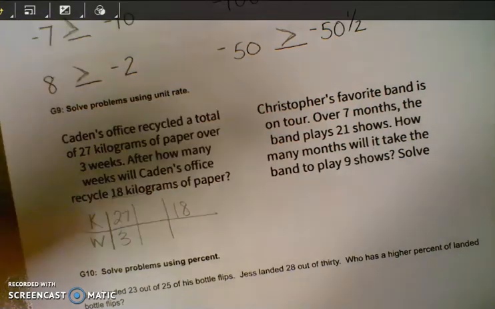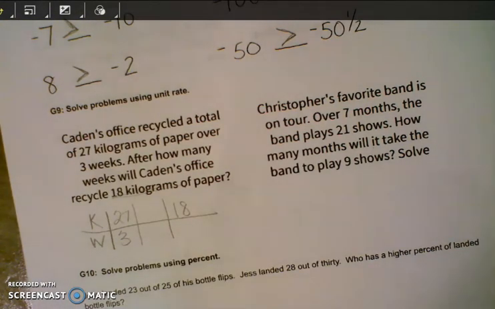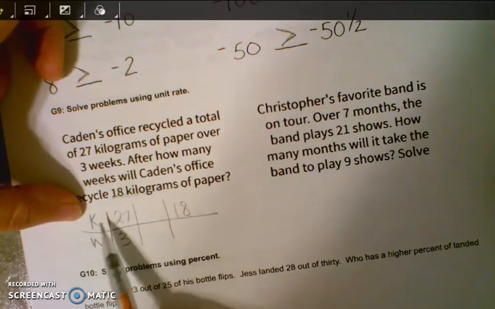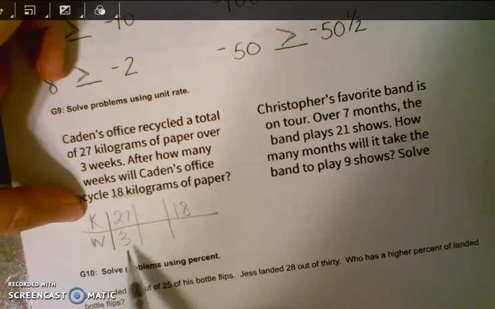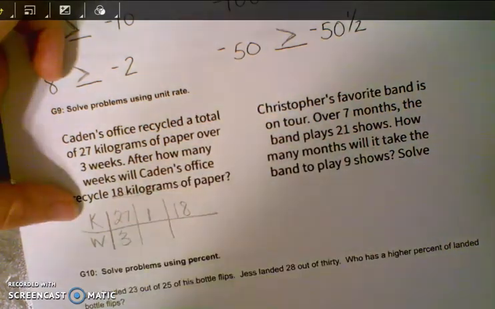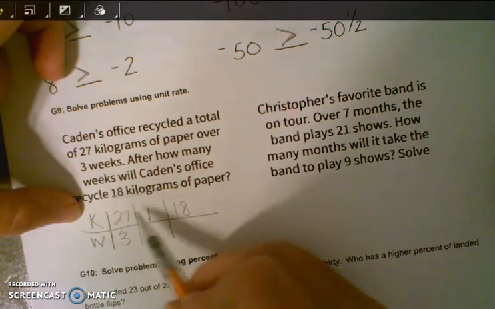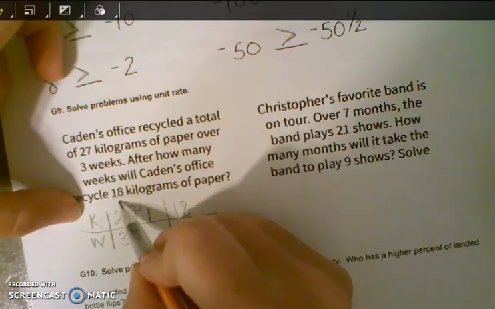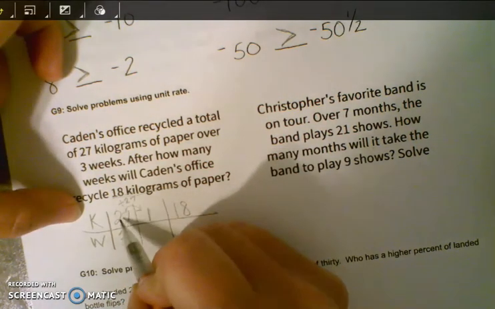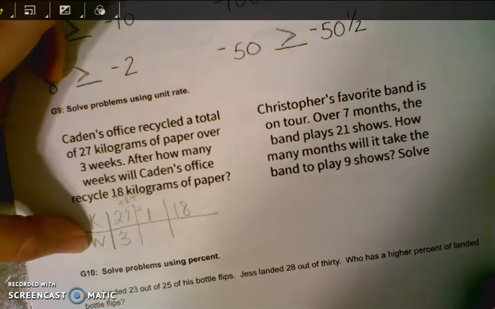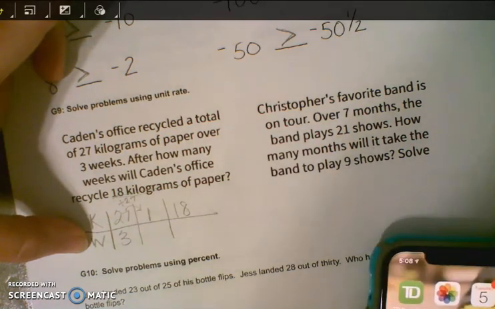I'm also going to use my calculator to help me out because the goal is ratio, not division. So this is where my unit rate is going to help me. So I want to know how long would it take to recycle just 1 kilogram. So the first thing I'm going to do is scale this down to a unit rate of 1 by dividing by 27. 27 divided by 27 gives me 1. That means I also have to divide 3 by 27, which I'm going to use my calculator for.